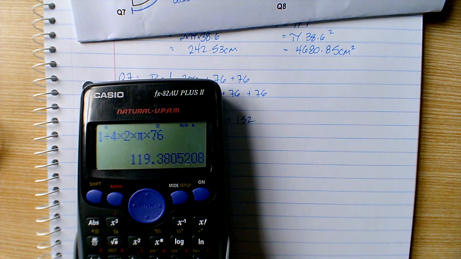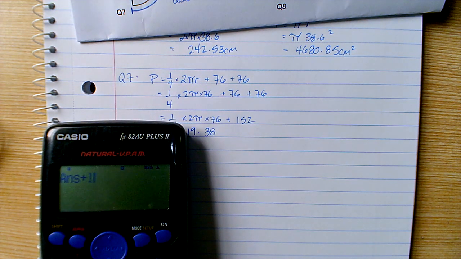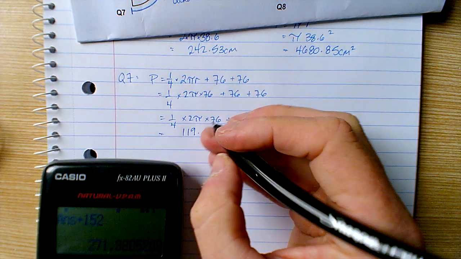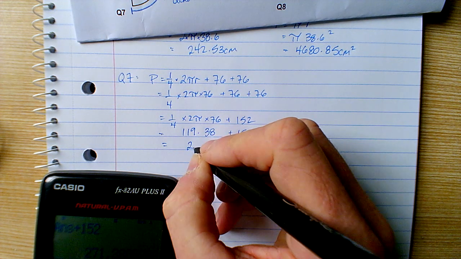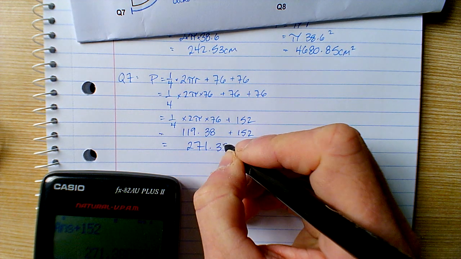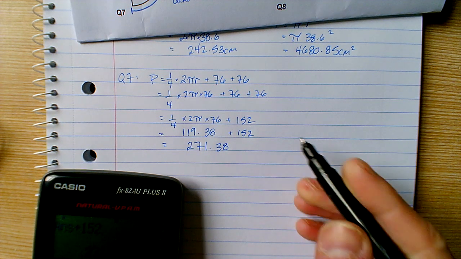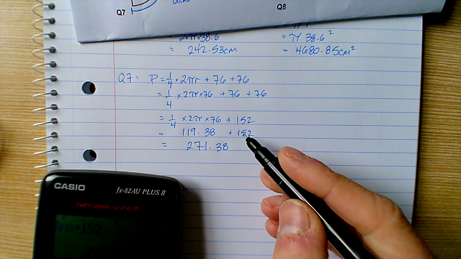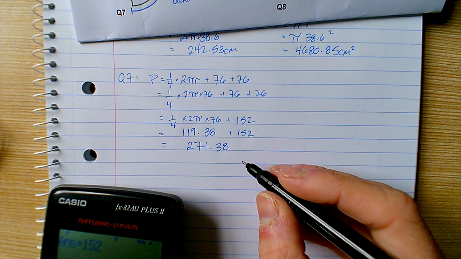I haven't pressed clear yet. I just then press plus, and I add that last little bit, 152, to get me to the final answer of 271.38. You can compress some of this down, but generally I'm just showing all my work and kind of going step by step. And that would be how you get the perimeter for question 7.